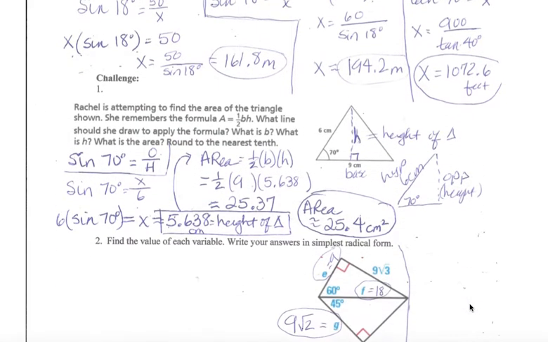For the challenge problem, for this particular problem, you had to determine which line to draw and then find out what B and H were in base times height. Area equals 1/2 base times height is the area of a triangle. So in this case, the base is given, it's 9 centimeters. You had to draw in the height of the triangle.